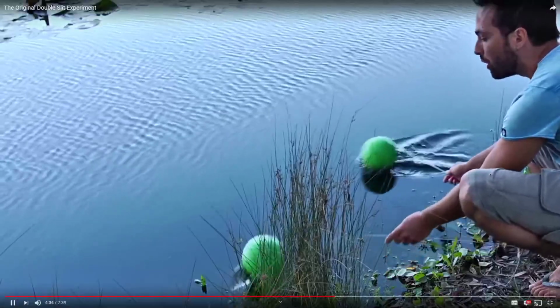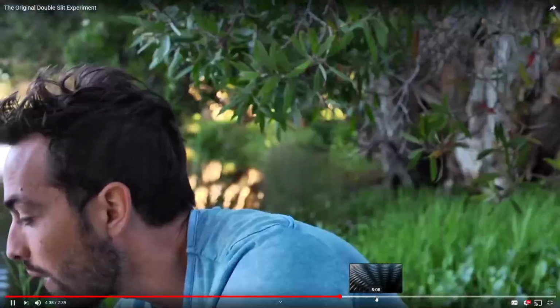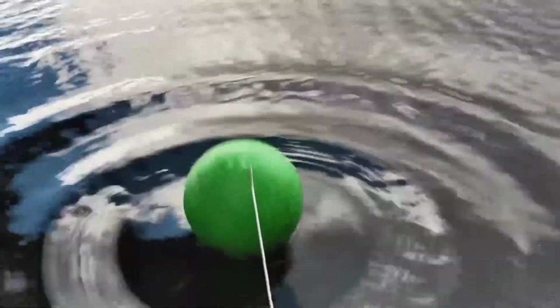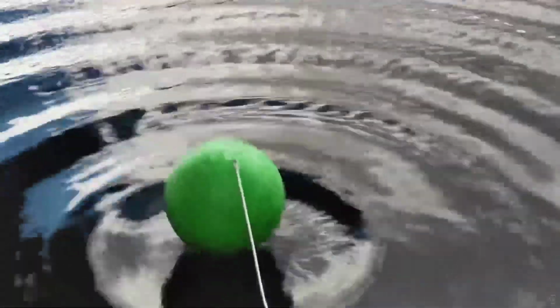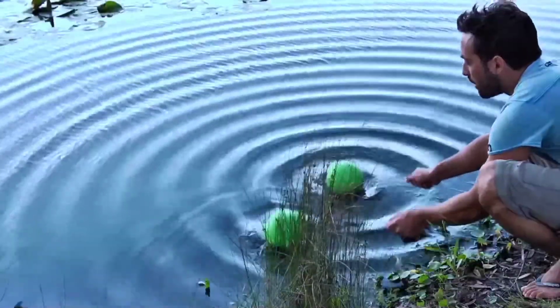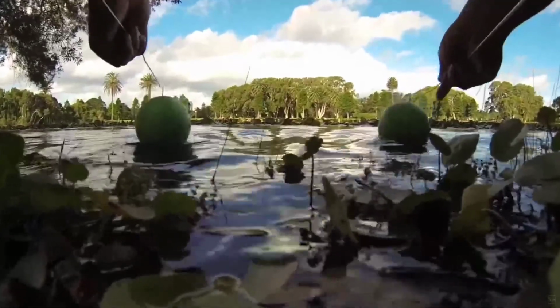I have two sources of ripples, which are basically like the two slits. When I create ripples with a single source, they travel out with circular wavefronts. Nothing particularly surprising there. But if I add a second source of ripples, then we start getting an interesting pattern. This pattern is created by the ripples from the two sources interacting with each other.